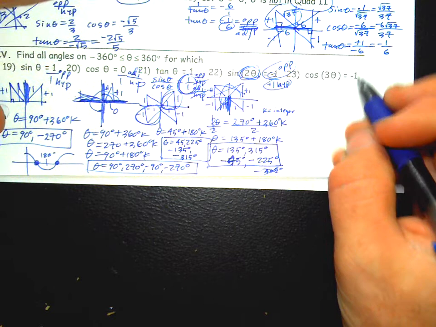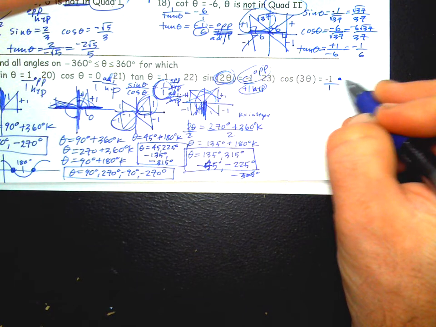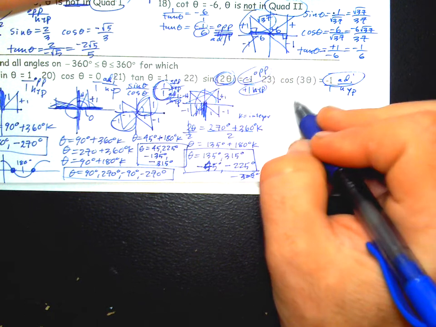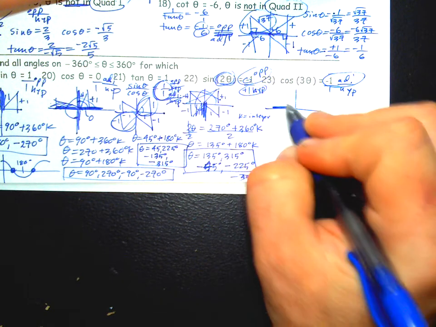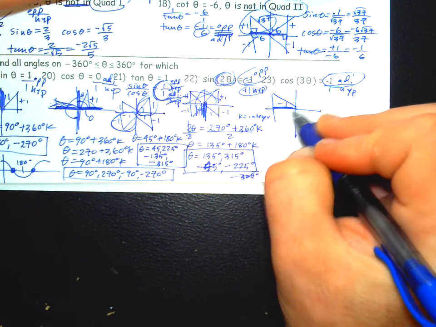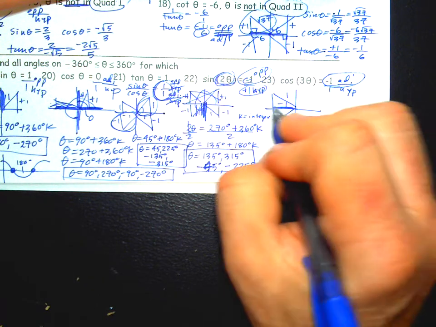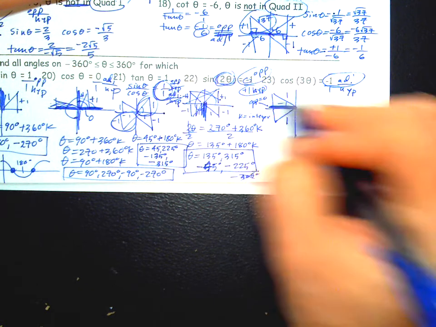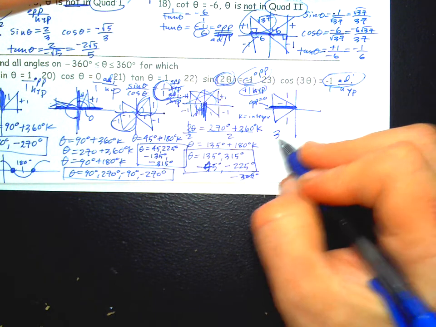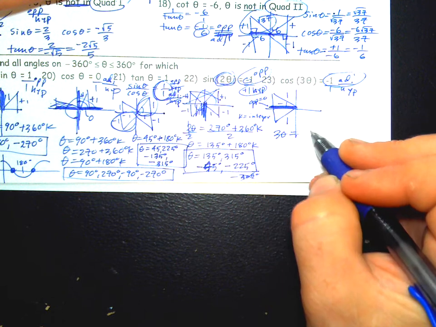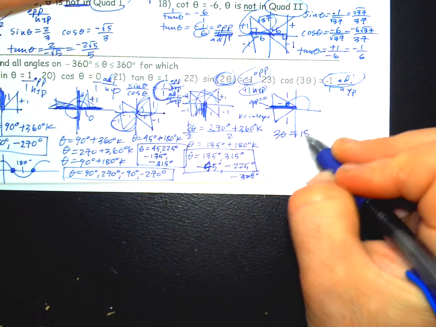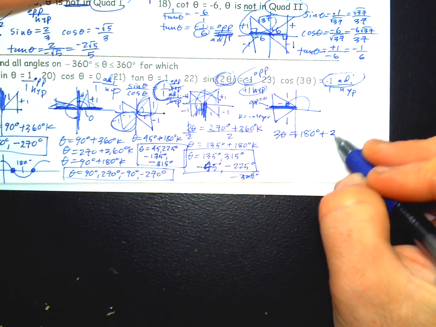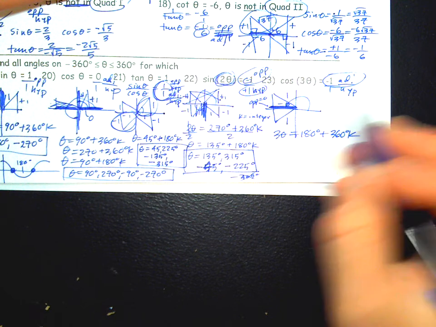All right. This one right here, cosine is adjacent over hypotenuse. Negative definitely has to be adjacent side. Hypotenuse is always positive. So when's the adjacent side negative? Over here. So it's either here or here. But the hypotenuse is 1. That means it collapses on itself. And the opposite side is 0. So I ignore the 3 for a second. I just write it here. I say, well, what angle would this be? 180 degrees plus... It's going to happen 360K later, full period later.